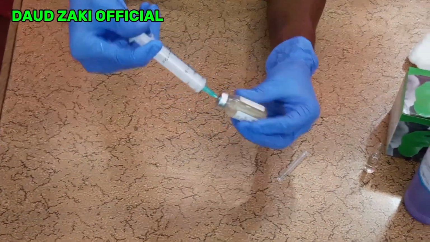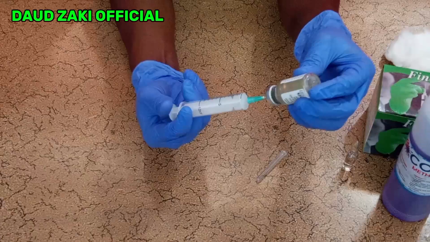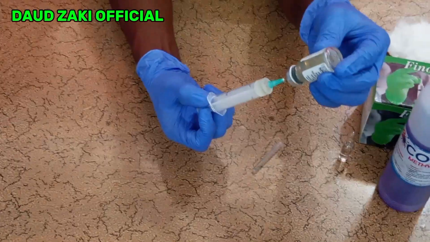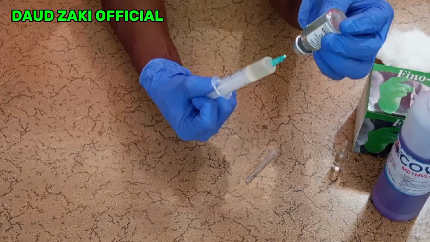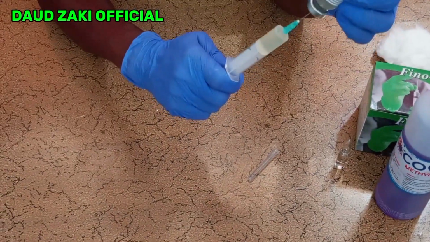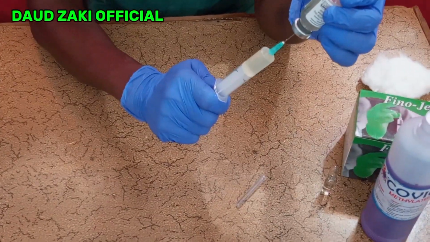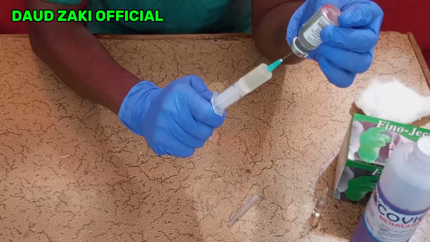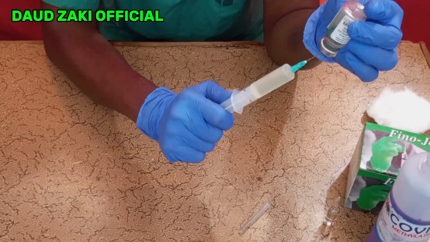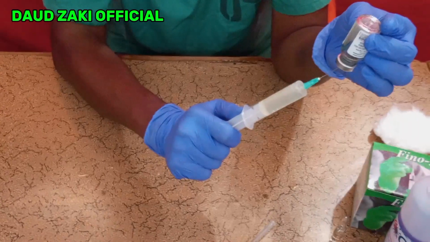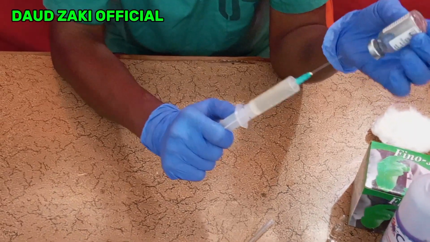Then you hold the vial upside down for you to withdraw the medication safely. So this is how you are going to withdraw. Ensure that the tip of the needle is within the liquid of the drug, not outside, to avoid air bubbles rushing into the syringe. So this is how you withdraw the drug.